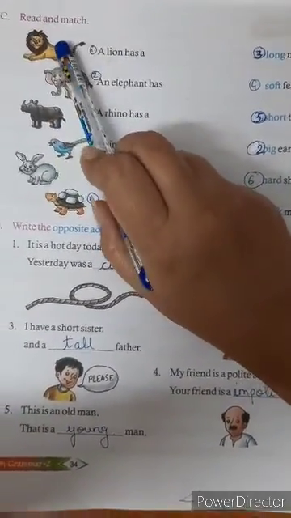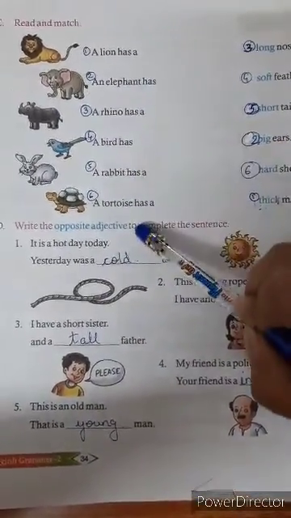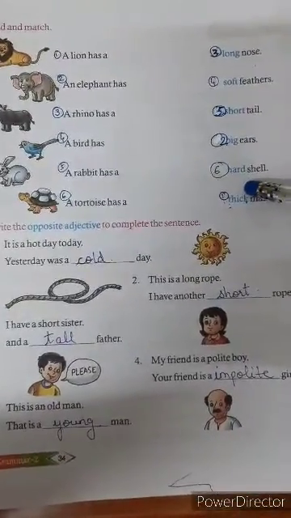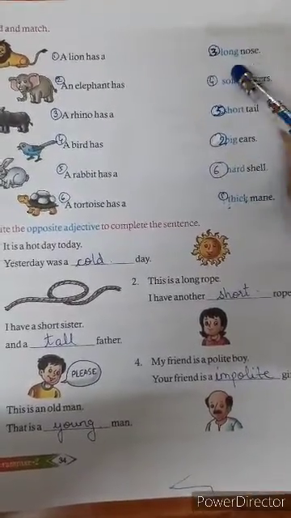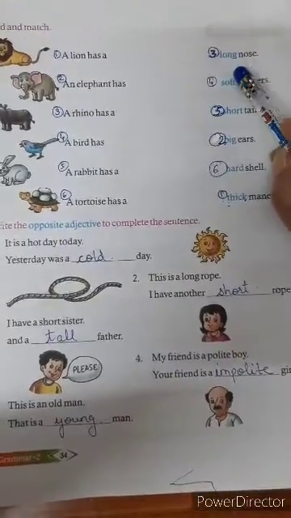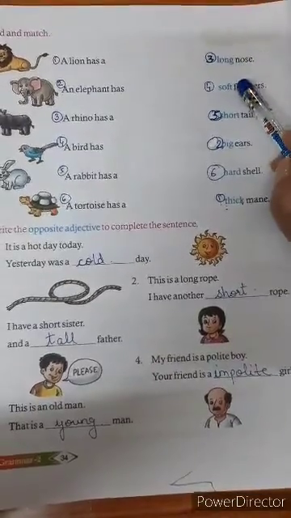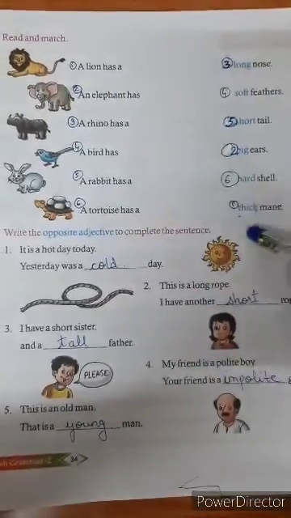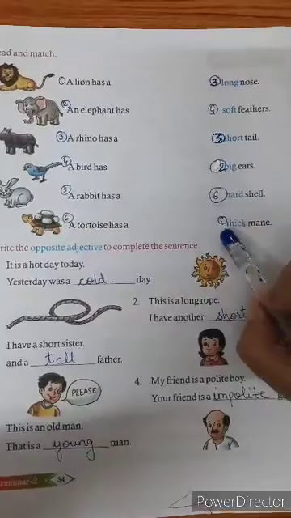Read and match. So, there are pictures of some animals and there are incomplete sentences. We have to complete them by choosing and matching the correct sentences that are given here. And all these sentences begin with an adjective. What is an adjective, students? It is a describing word for nouns and pronouns. So, the first picture is of a lion. A lion has a thick mane. So, you will put number 1 here near thick mane to match it.